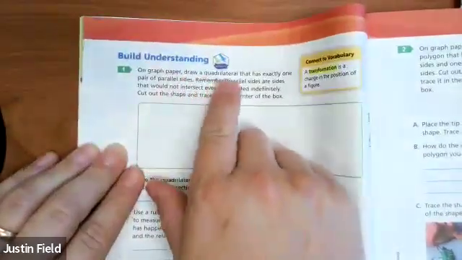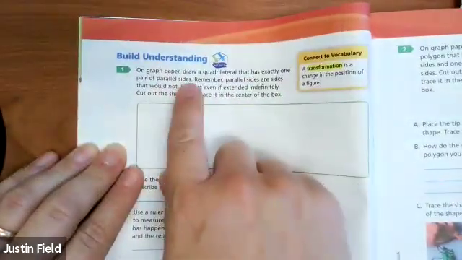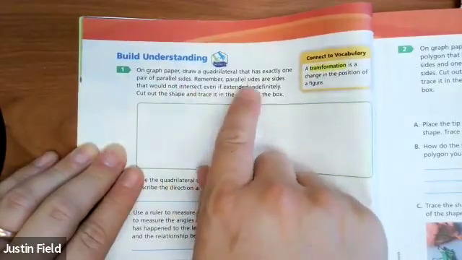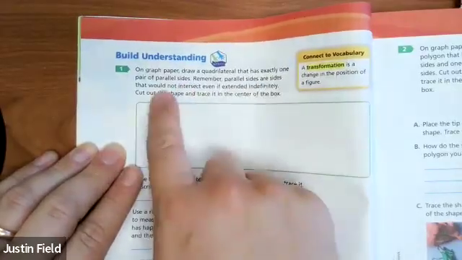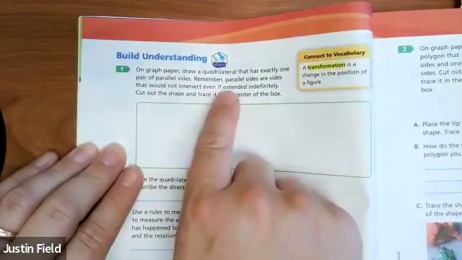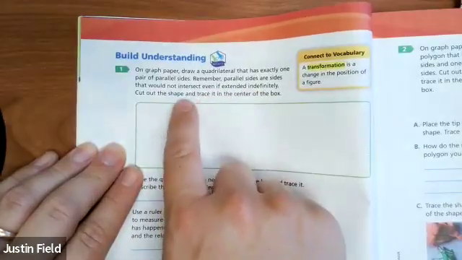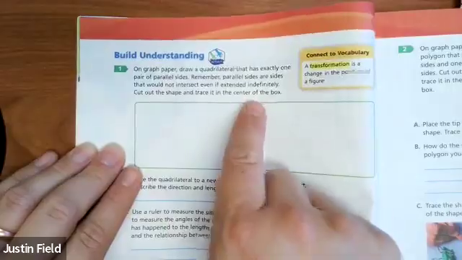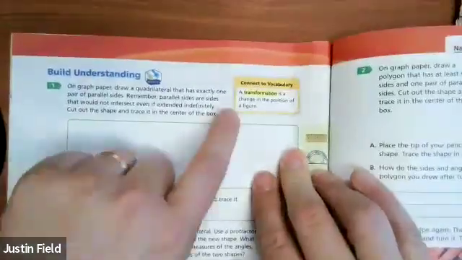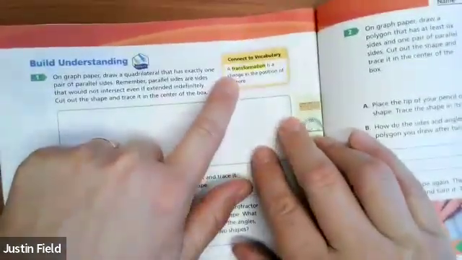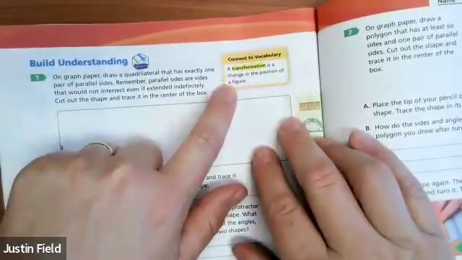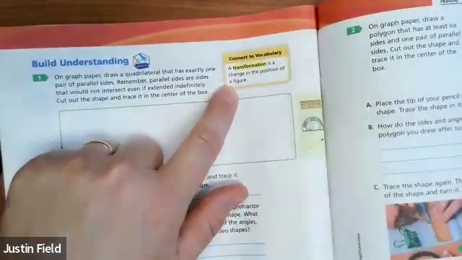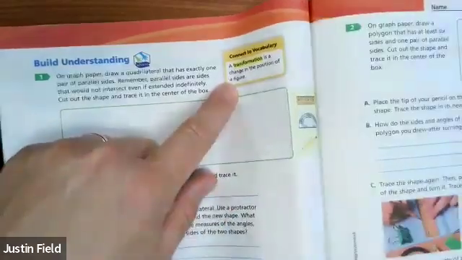On graph paper, draw a quadrilateral that has exactly one pair of parallel sides. Remember, parallel sides are sides that would not intersect even if extended indefinitely. Cut out that shape and trace it in the center of the box. Okay, so let's just look at our definition. A transformation is a change in the position of a figure. So let's write down that definition.